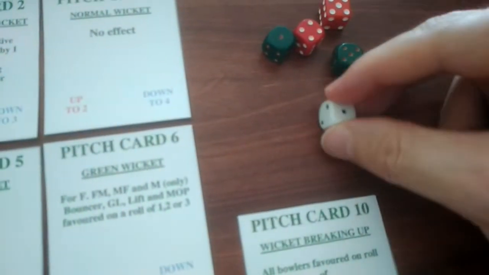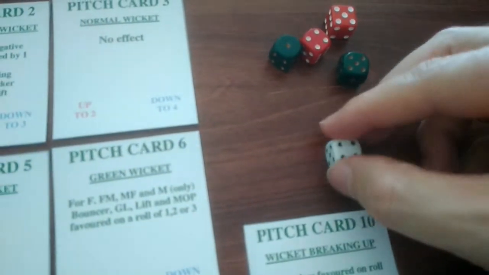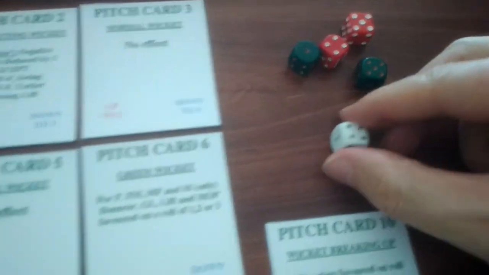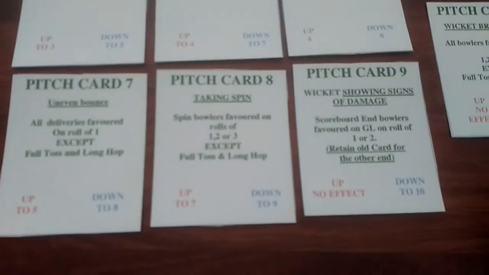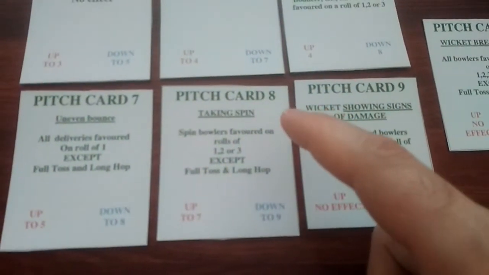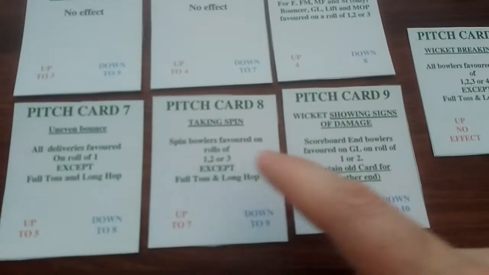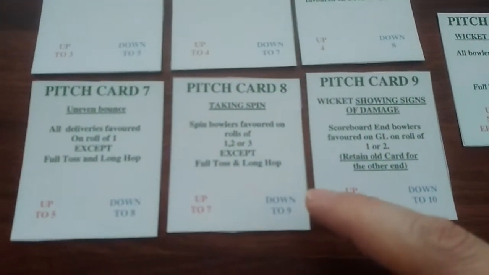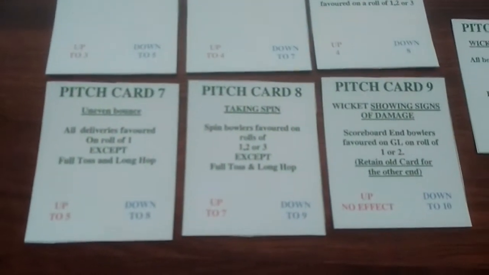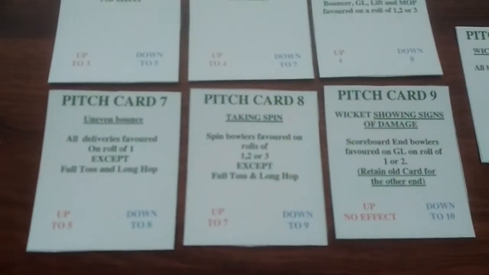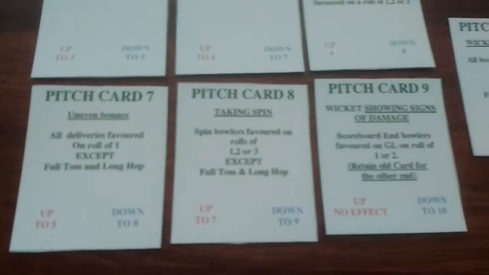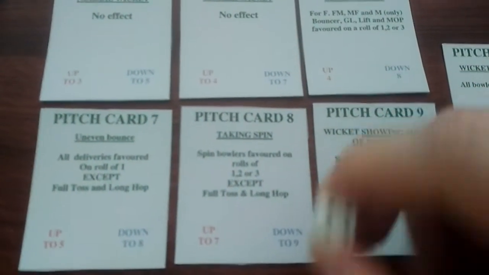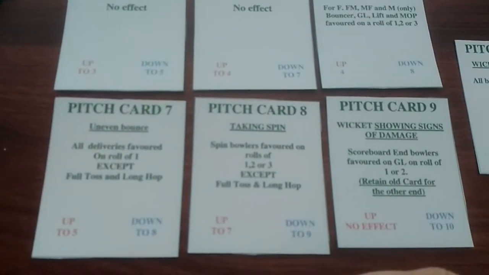So we got 1, 2, wherever 3 is, and 4. So you can see down here, for instance, pitch card 8, taking spin. Spin bowlers favoured on rolls of 1, 2, or 3, except full toss and long hop. So if you had a spin bowler, all his deliveries would be favoured, like a -1 on any white dice roll of 1, 2, and 3, unless it was a full toss or a long hop.